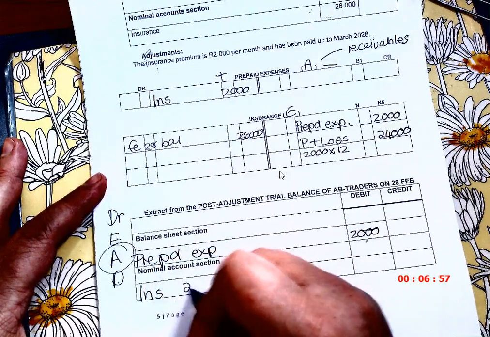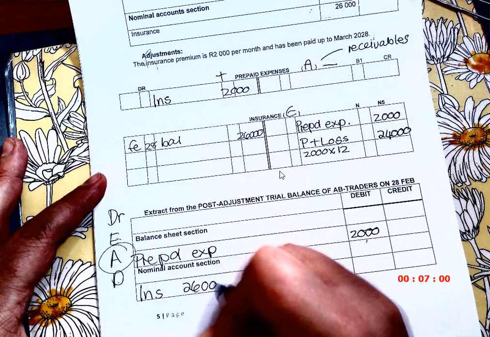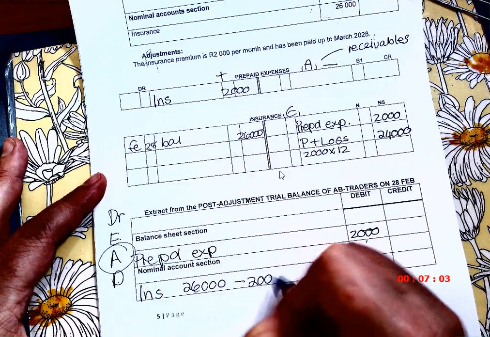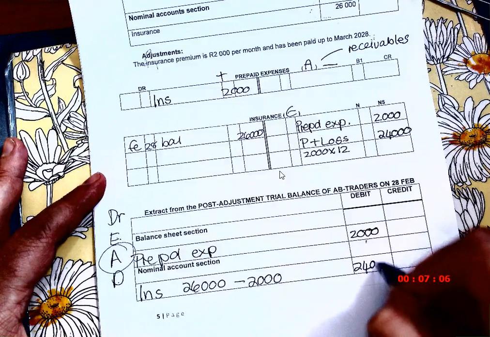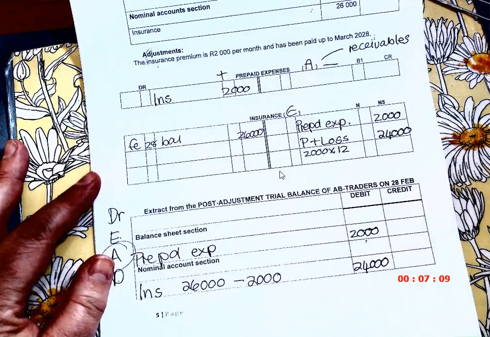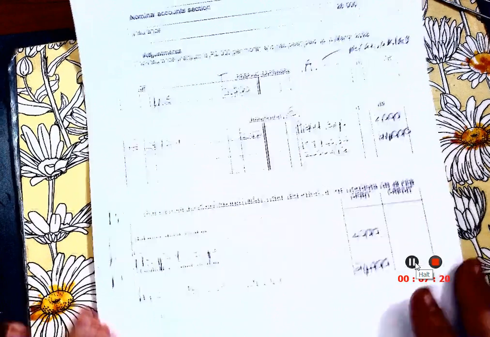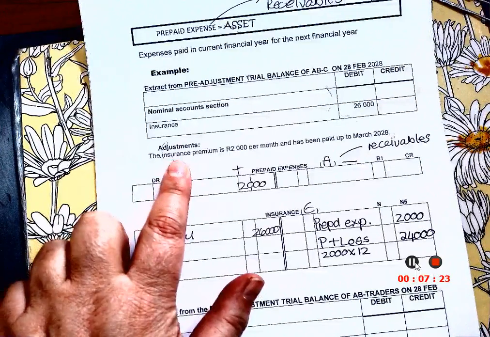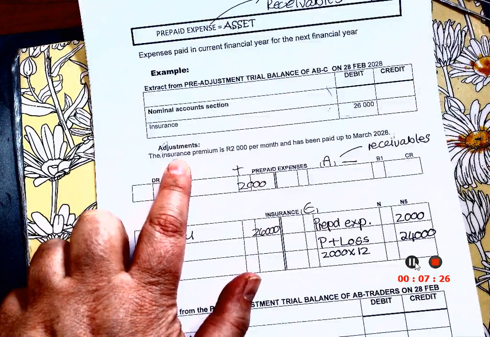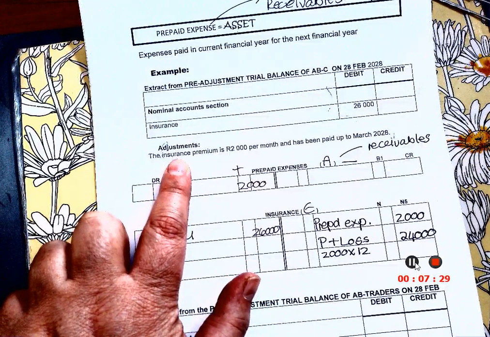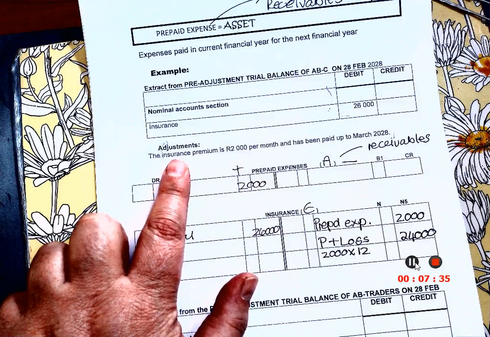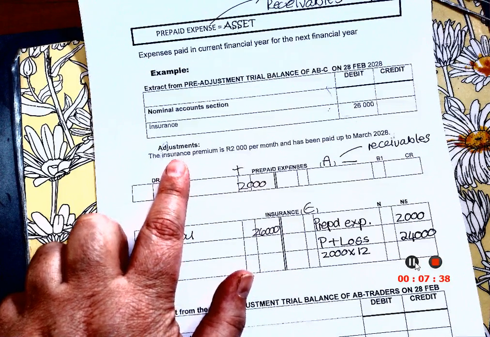Insurance is going to be the 26 less the 2. How much did I actually use? 24. You guys get the concept? So what you do when you read an adjustment, you firstly ask yourself, am I working with an income or an expense? Insurance is an expense. Do I still owe or did I pay too much? I paid too much, so it's a future thing. So it's a prepaid expense.